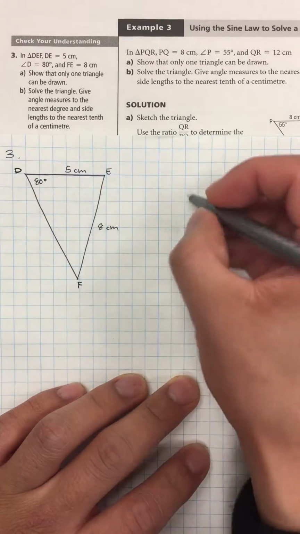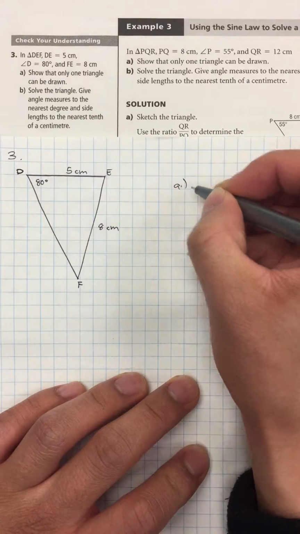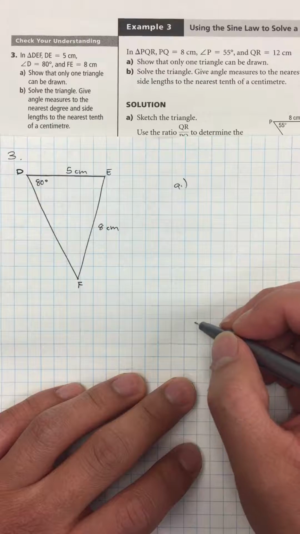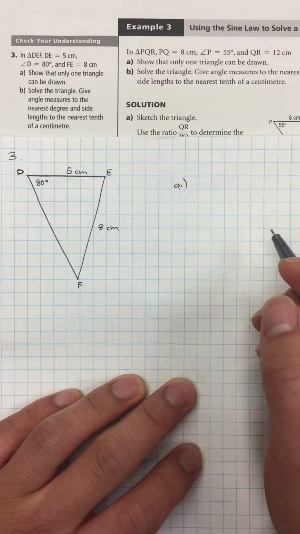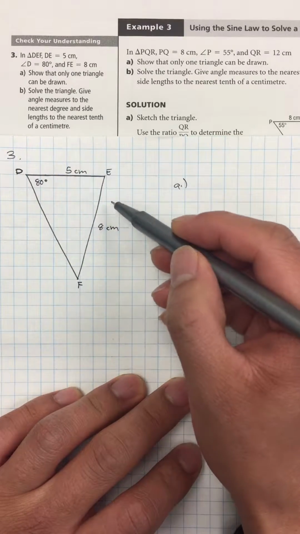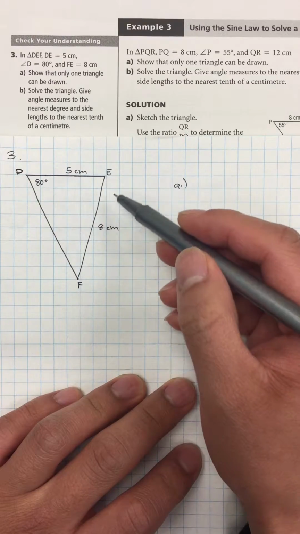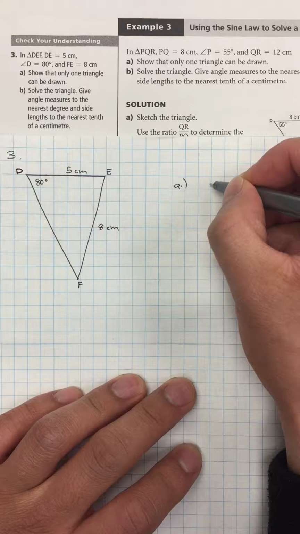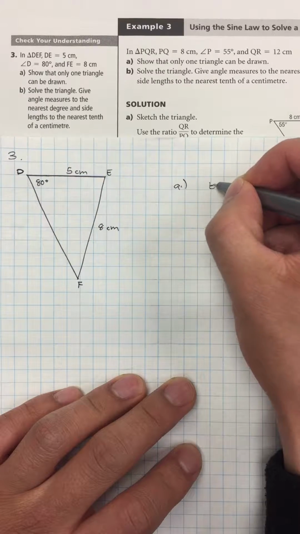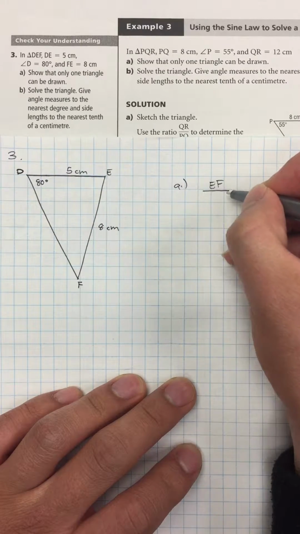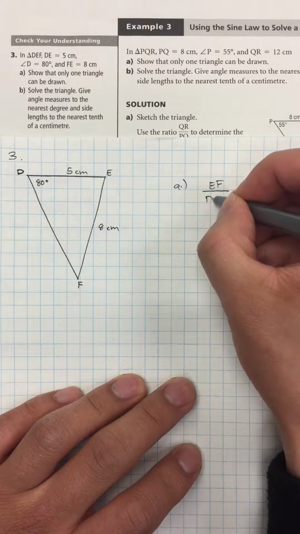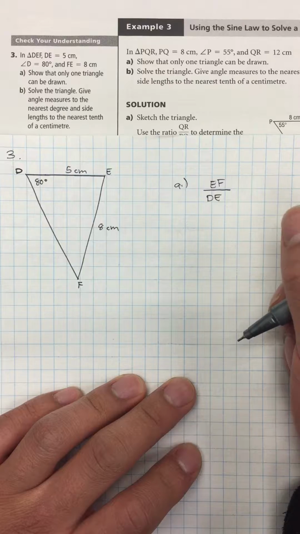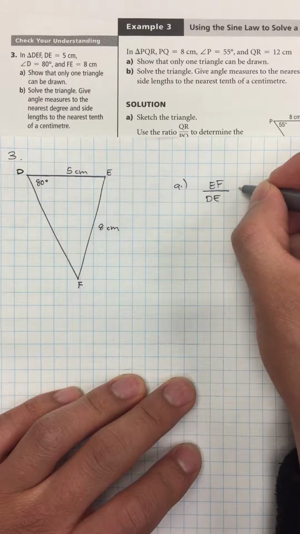And so for question A, all it asks you is to prove that only one triangle can be drawn. And how you do that is you take the side opposite of the angle, so opposite of D, so EF, and you divide it by the side that's adjacent to the angle, which is DE.